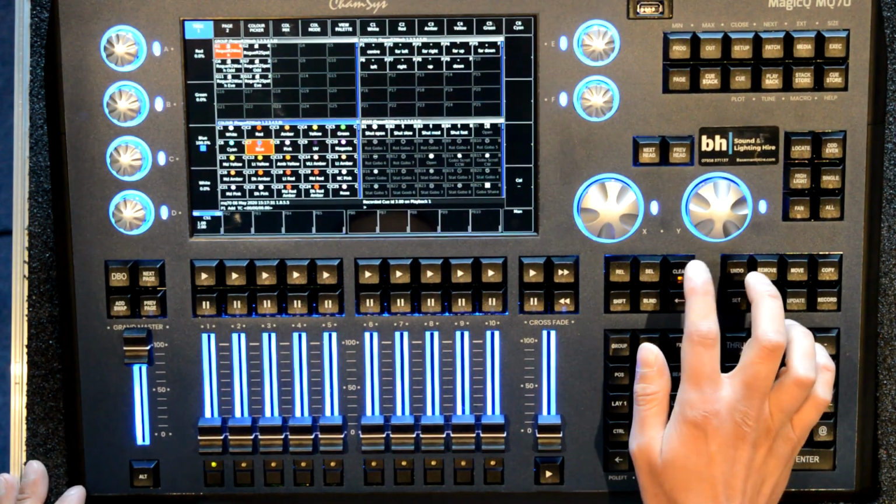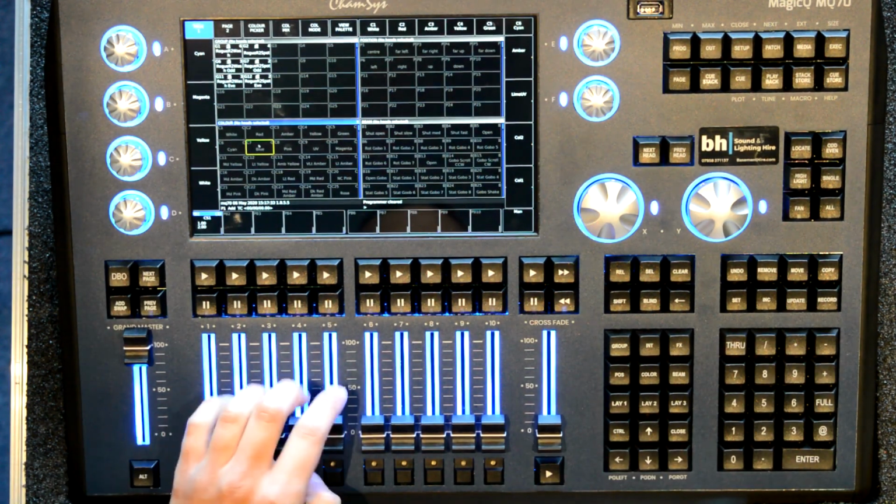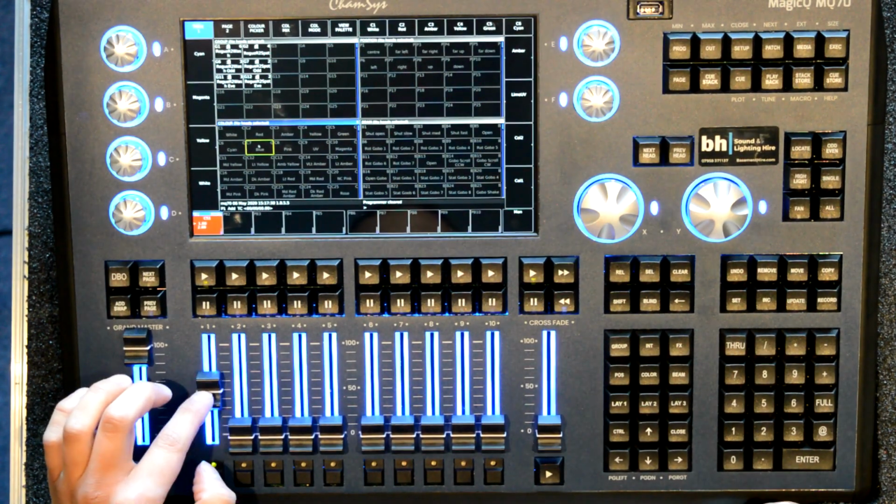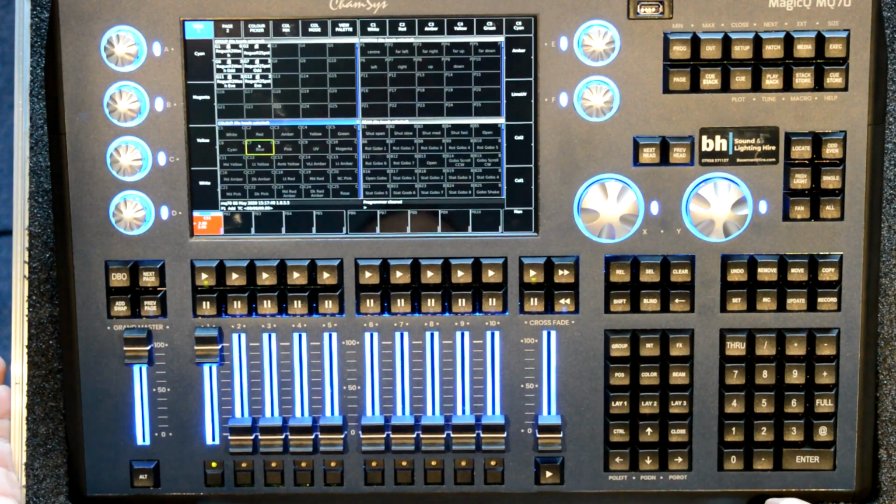And lastly, we're going to change it into blue and record the third cue. So now we've done that, we can clear. So that's everything out of the programmer. We can now raise playback 1. And this is set as a chase.